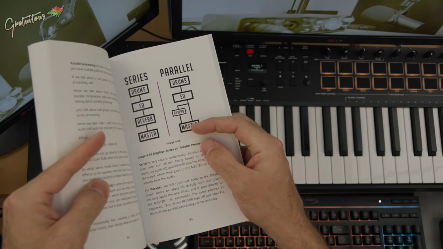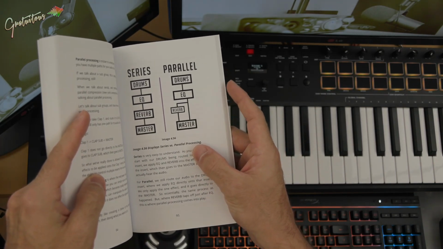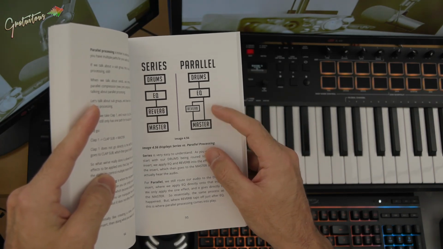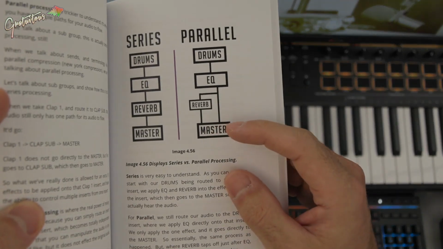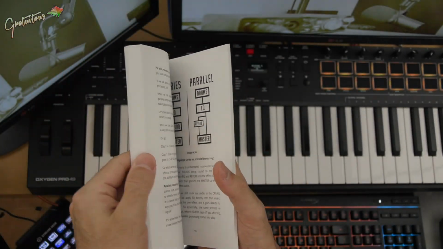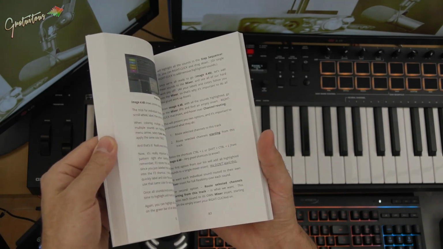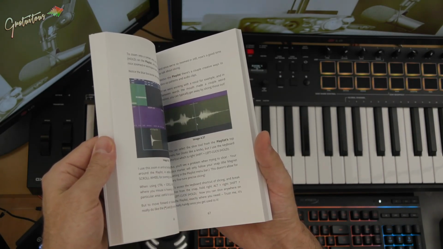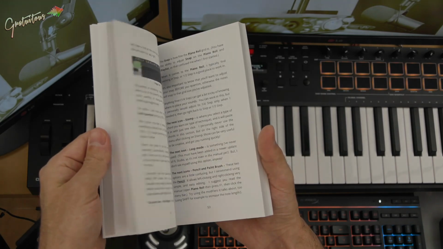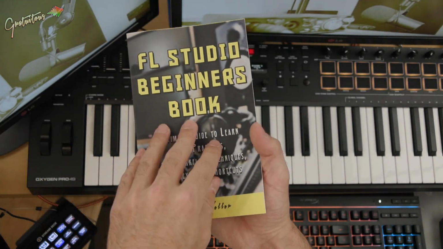This is about series and parallel processing. Very important to know when you're using the mixer as a beat maker. Parallel processing is definitely like the secret of the pros. But I spent a lot of time writing this book from a beginner's point of view, teaching you guys how to make beats with FL Studio.